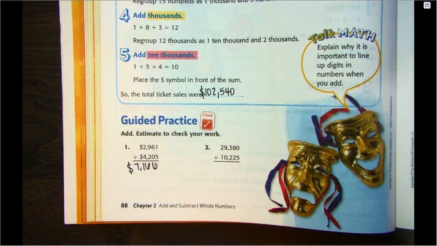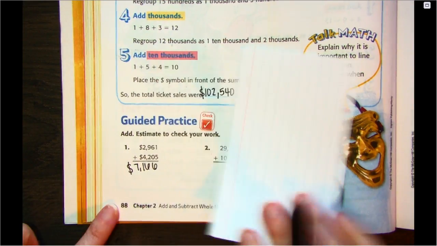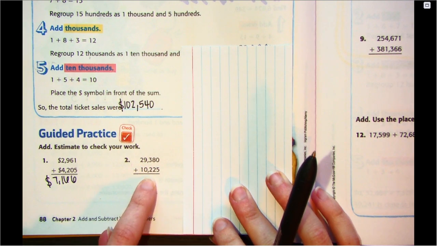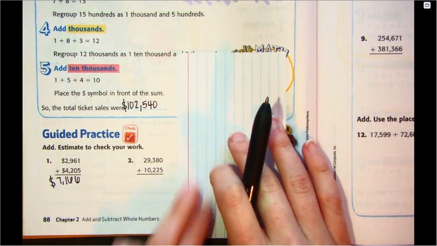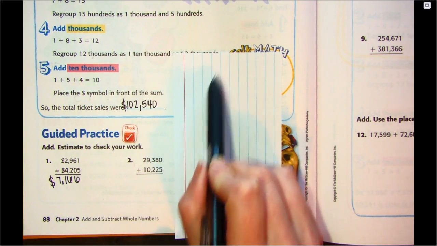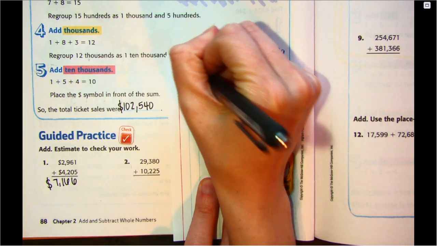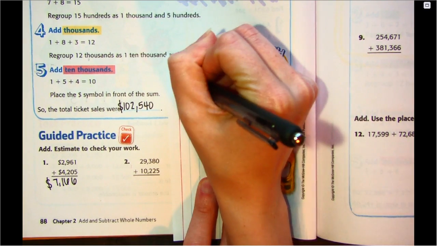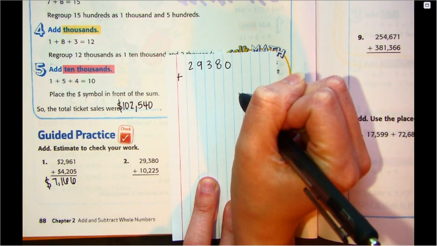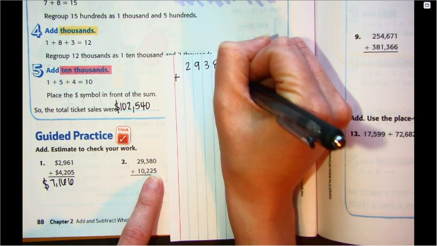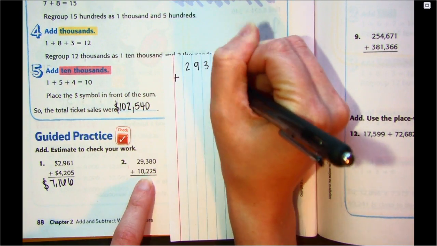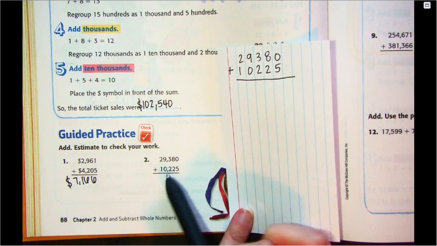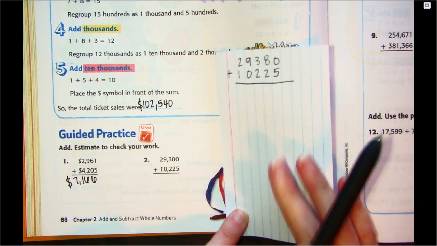So if you have grid paper, that's going to be the easiest way to do it. But if you don't, I know all of you have just regular paper at home, so it would look like this. We've got 29,380 plus 10,255. So I'm just going to put each digit into one column. So 2, 9, 3, 8, 0. Plus, and then I'm going to write this other number backwards. So that 5 should be under the 0, and then 2, 2, 0, 1. They all line up here, so I'm good to go. I can add these numbers now.